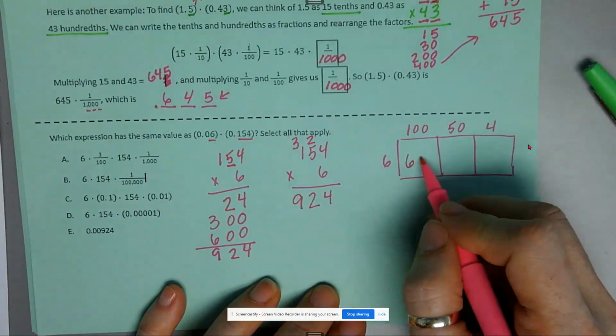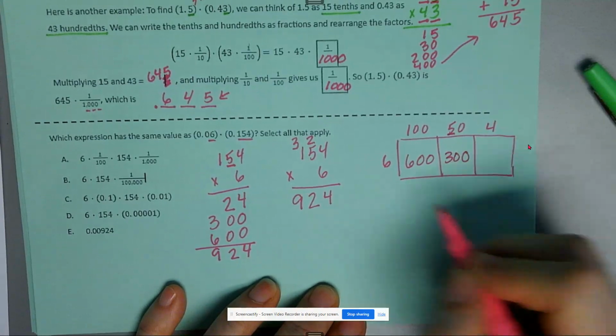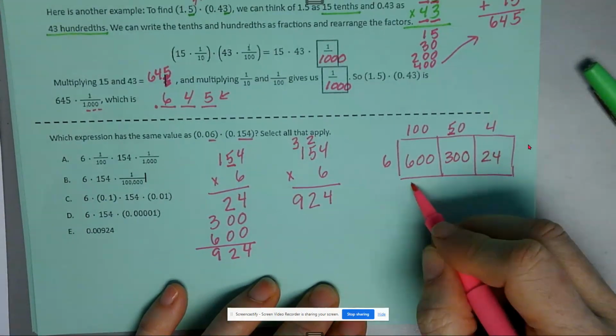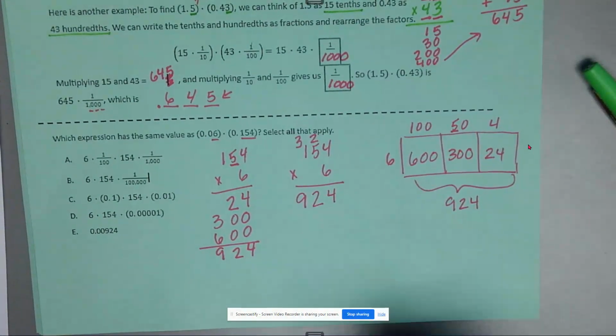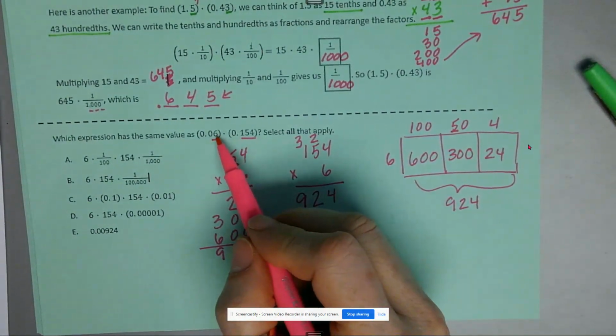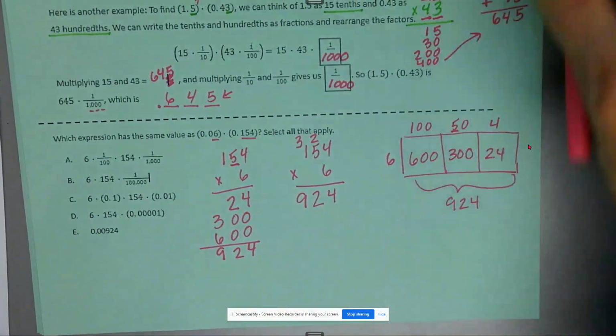Area model, 6 times 100. 6 times 5 is 30 with a 0. 6 times 4 is 24. Add this all up, 924. So we know our answer is all going to have a 6 and a 154, and we know our answer is going to be 924.